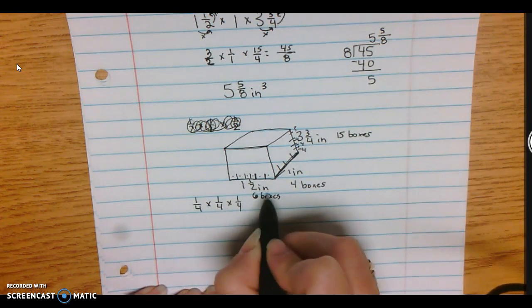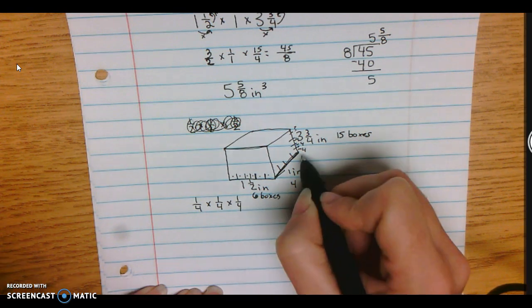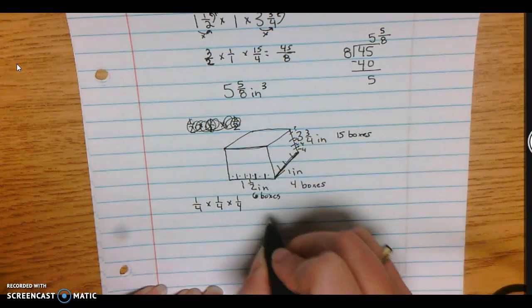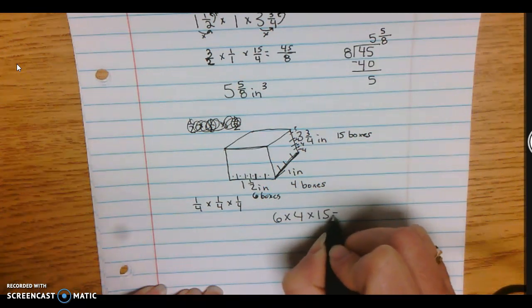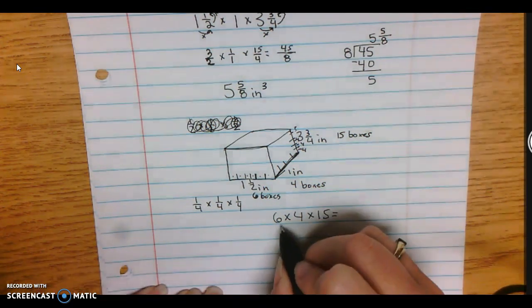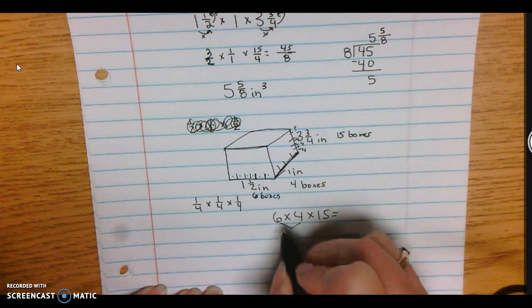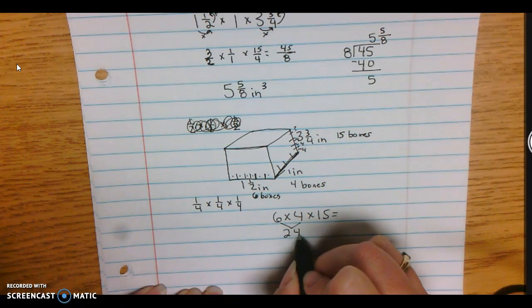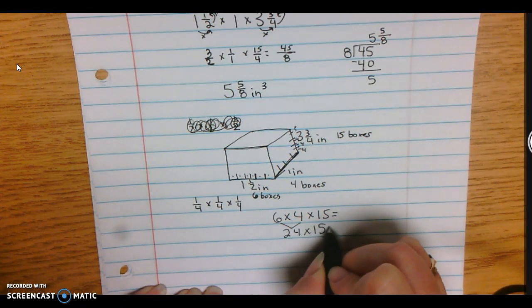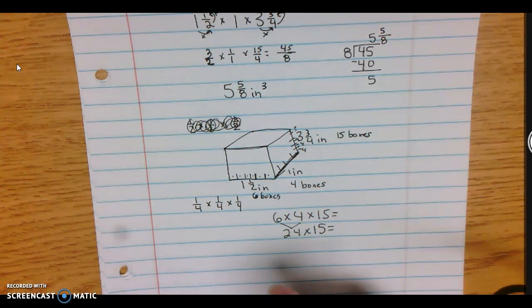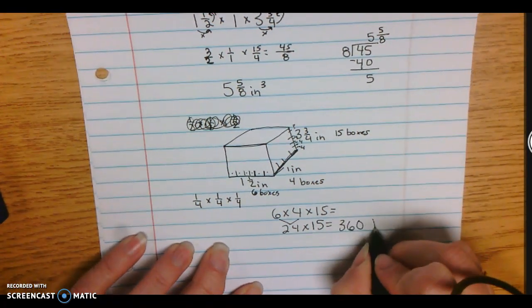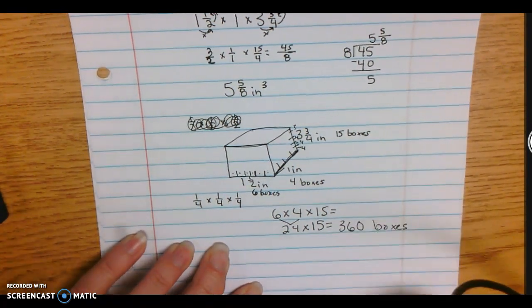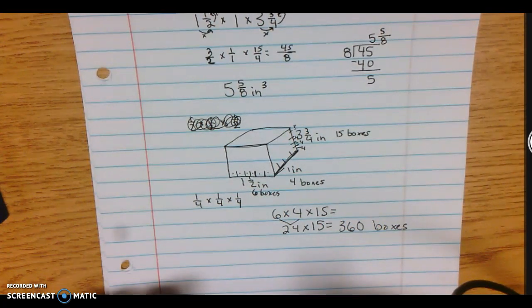So if I can fit 6 boxes across, 4 boxes deep, and then 15 boxes high, I can do 6 times 4 times 15, and I can just do that on my calculator. So I have 6 times 4 is 24, times 15 would get me 360 boxes. So that's one way to figure it out.